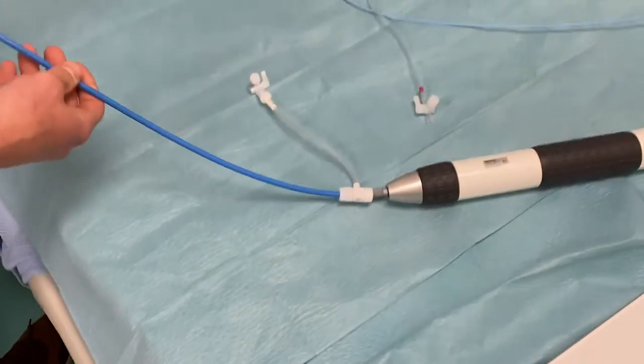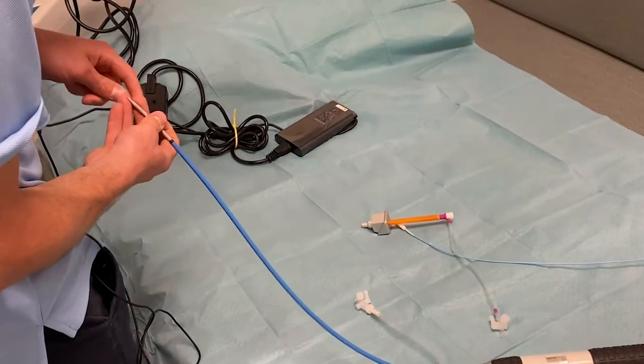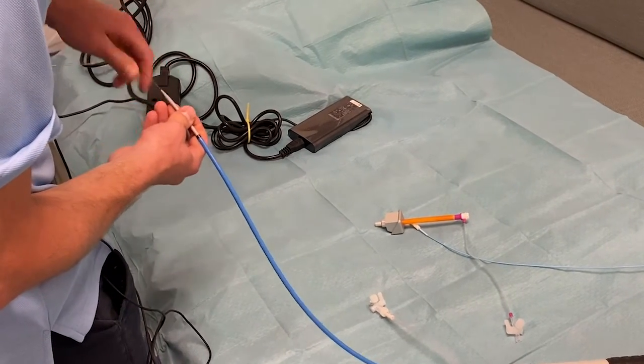This is the device here. We'll advance this up our wire.